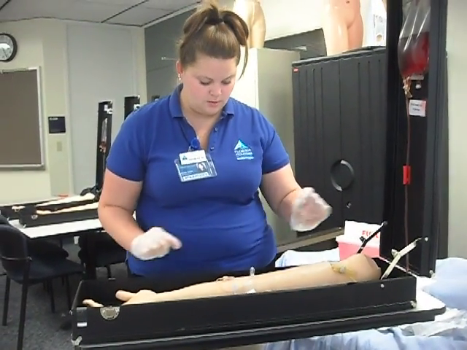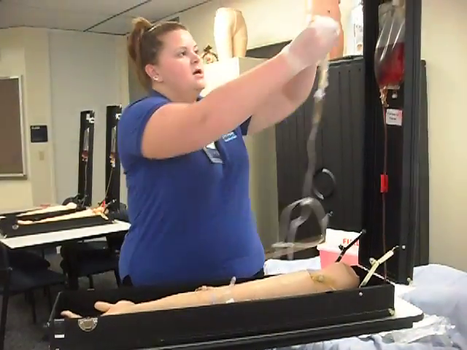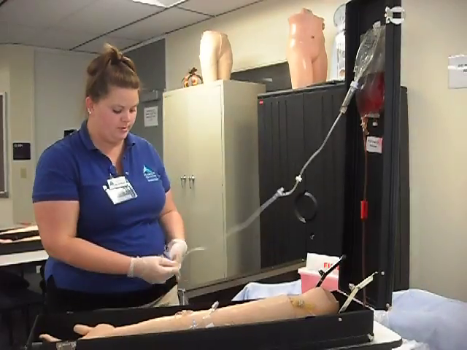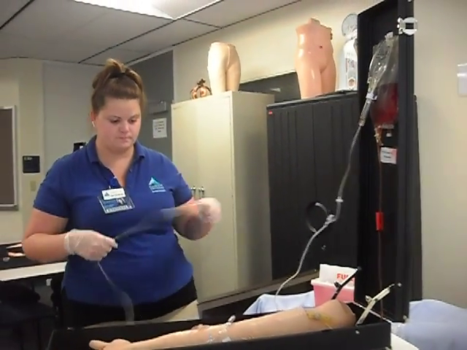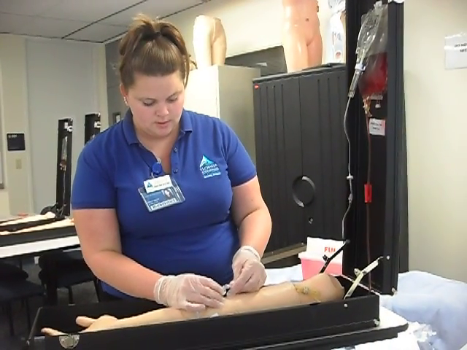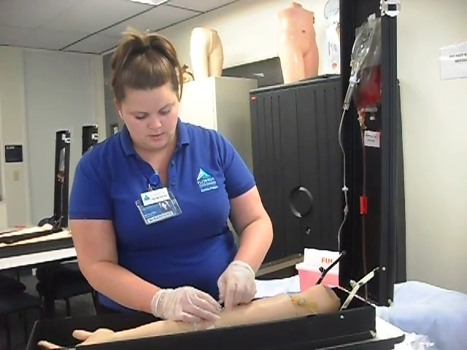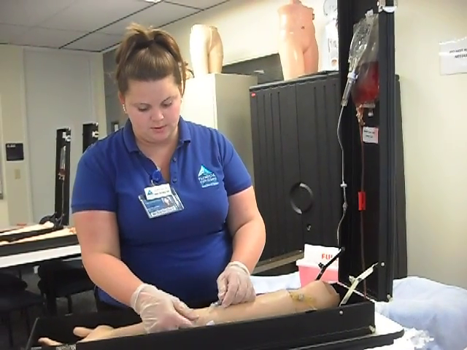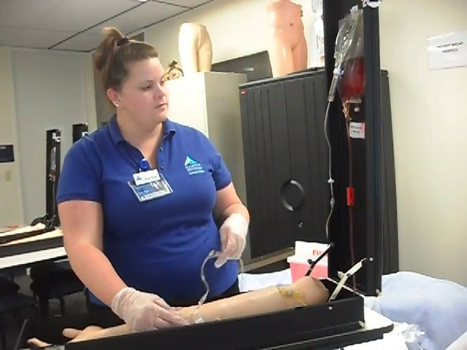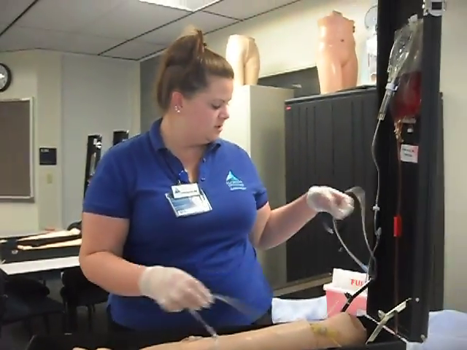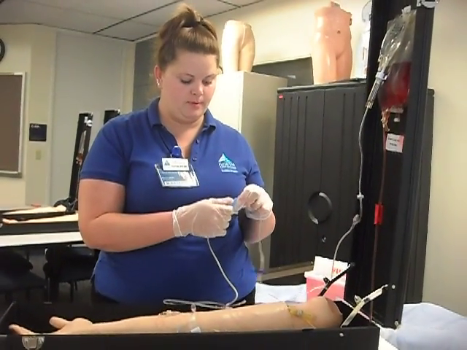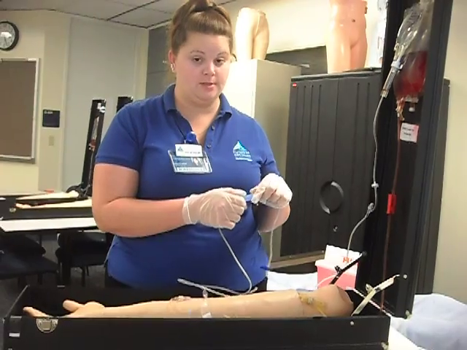And so that's ready. I'm going to take my medication and hang it. Make sure there's no air in my tube. And I am going to connect the tubing and make sure this is unclamped so that it can run through. I'm going to set my drip rate with my roll clamp to the calculation that I previously did.